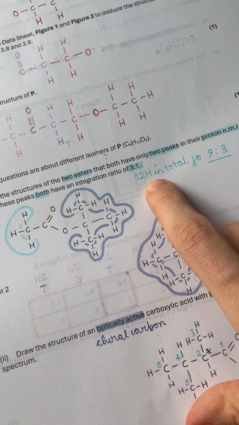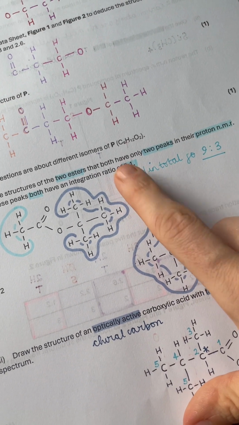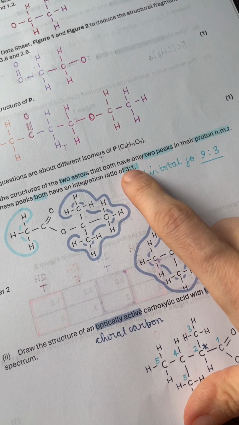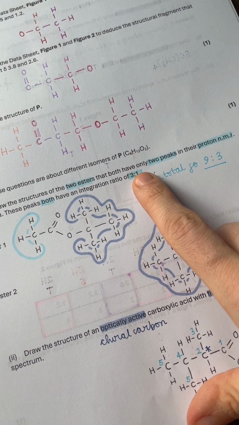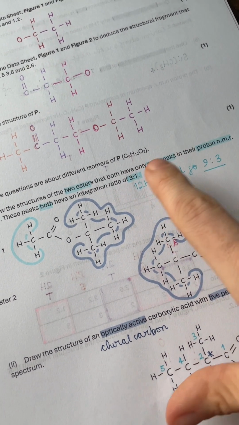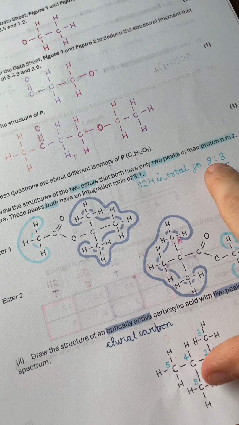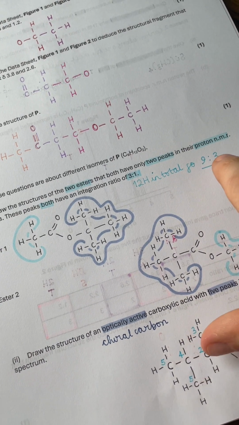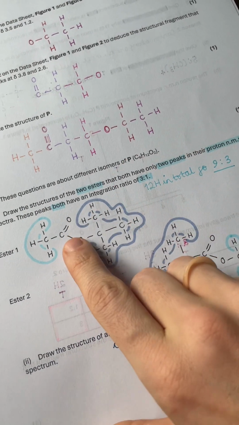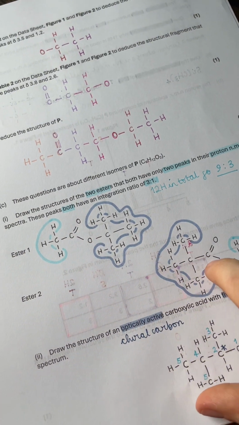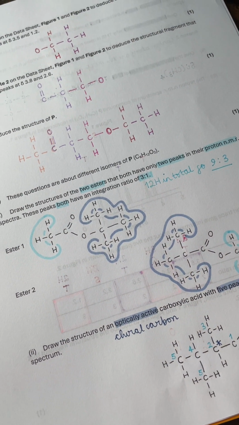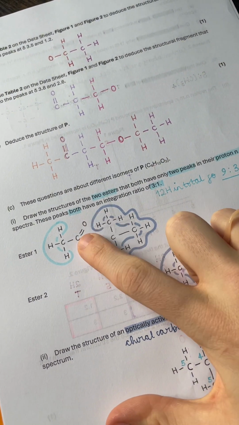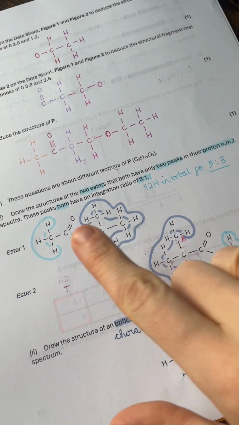Now, if we've got 12 hydrogens in total, we can work out how many hydrogens need to be in each environment. The total there is 4, 12 divided by 4 is 3, 1 times 3 is 3, 3 times 3 is 9. So we need 9 hydrogens in one environment and 3 in the other. So the first thing that I always do, if I know what the functional group is, I always draw that first. So I drew the C double bond O, C single bond O for both of them.